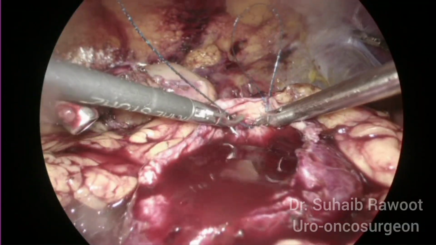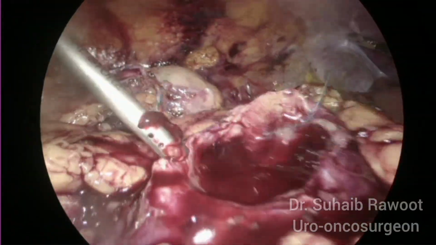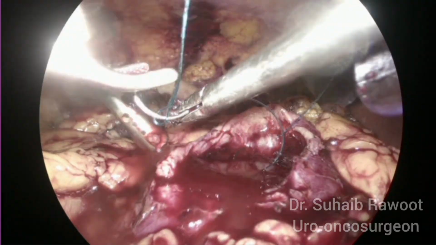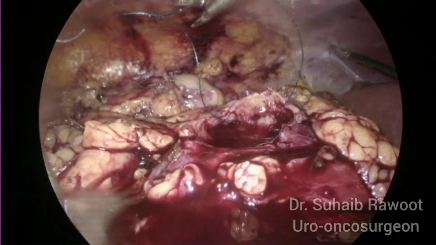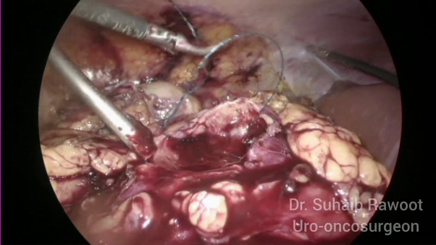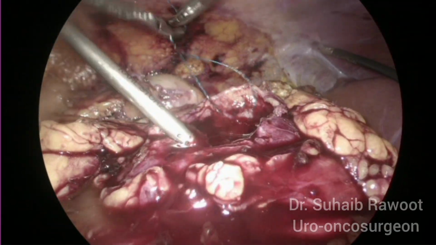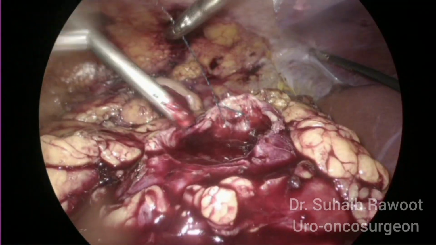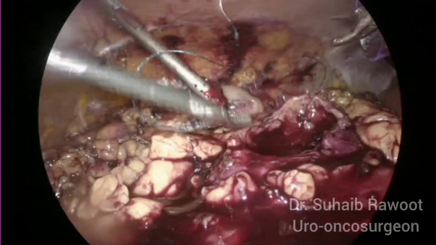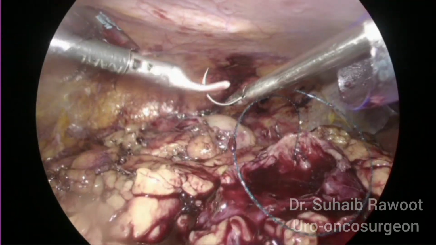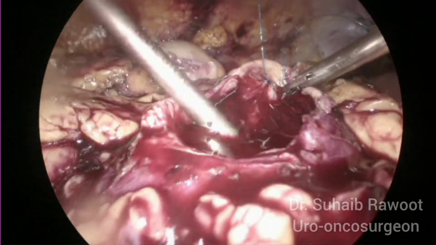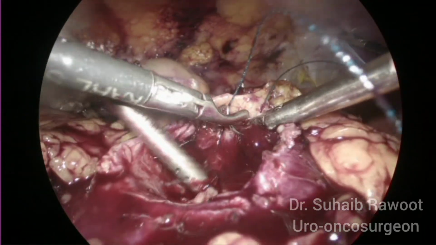Now we are starting the renorrhaphy. I usually close the defect in two layers, first the inner one and then the outer one. One important point here is to keep the sutures that you need for renorrhaphy ready beforehand before you clamp the renal arteries so that you minimize the warm ischemia time. Inner renorrhaphy is done with V-Loc 3-0 suture and outer is done with V-Loc 2-0 suture.